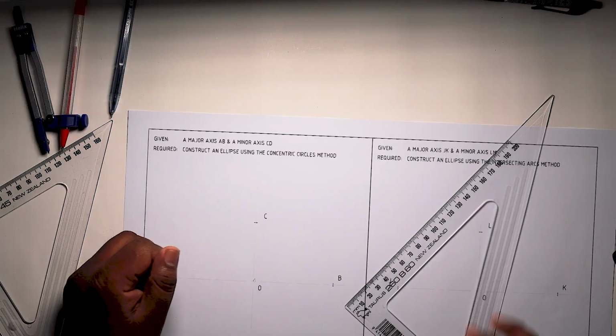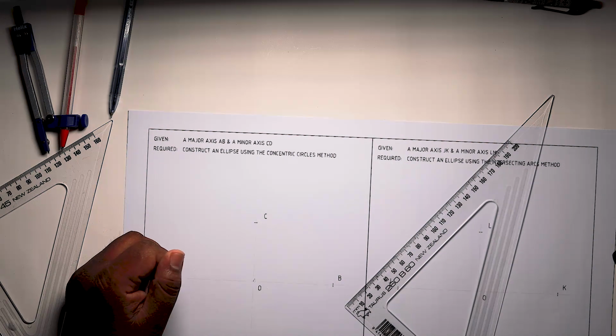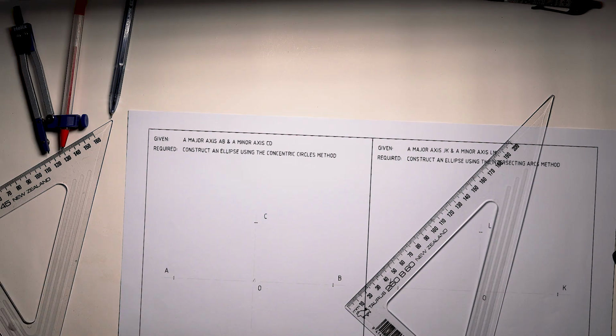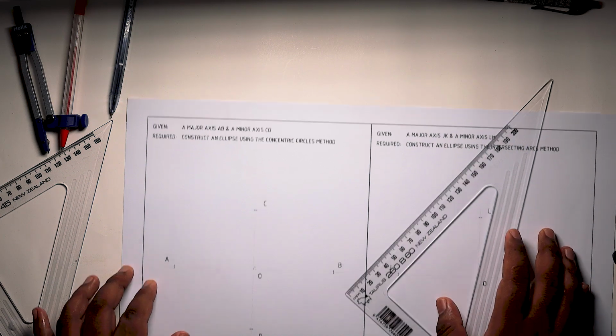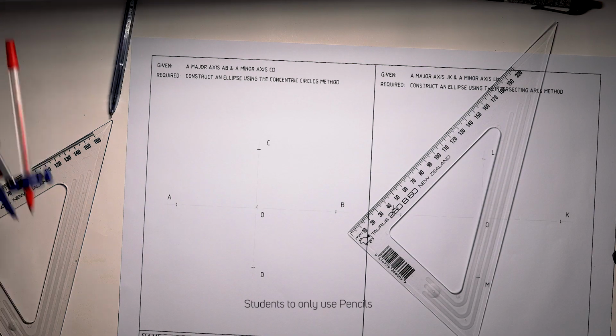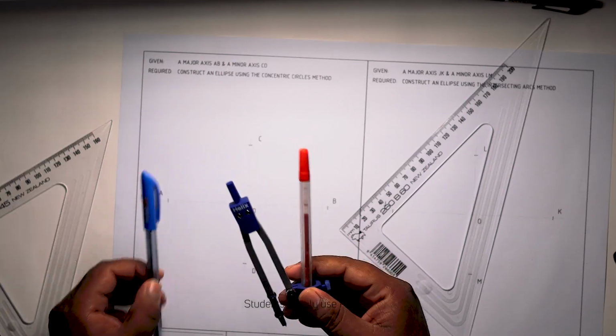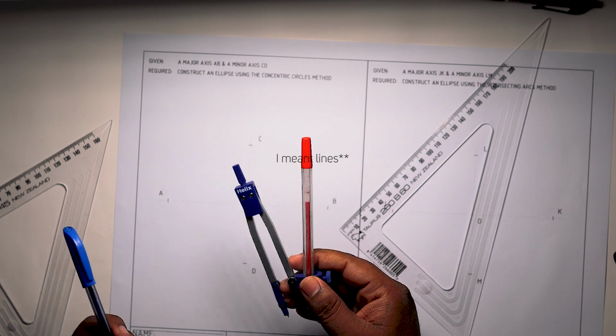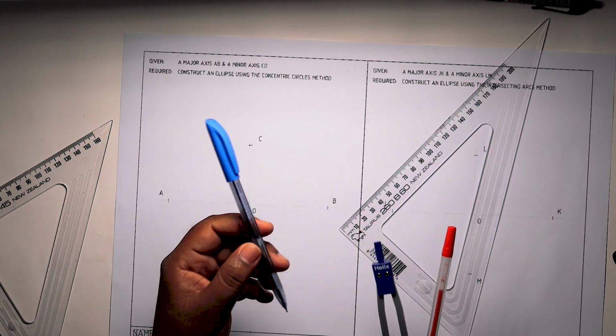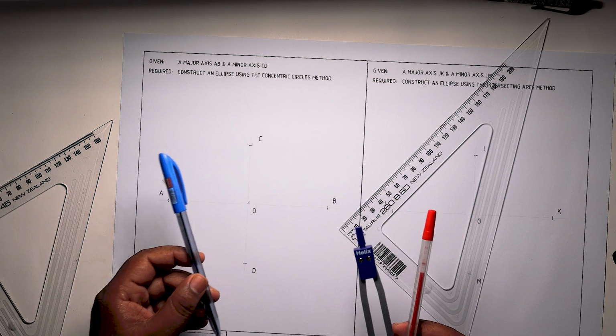Now let's read the question. It says, given a major axis AB and a minor axis CD, required, construct an ellipse using the concentric circles method. Now I'll be using two pens, a red pen for all construction lines. So when you see red lines, they are construction lines, and when you see blue lines, they are visible outline.